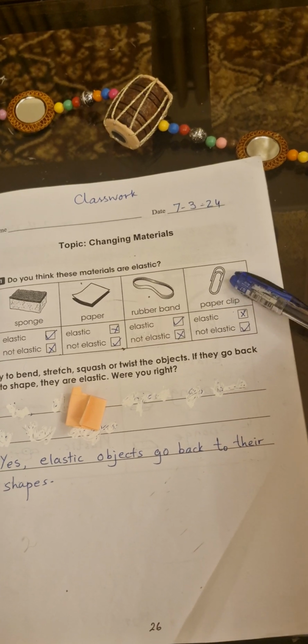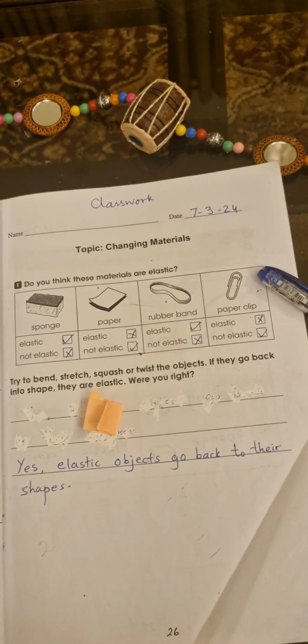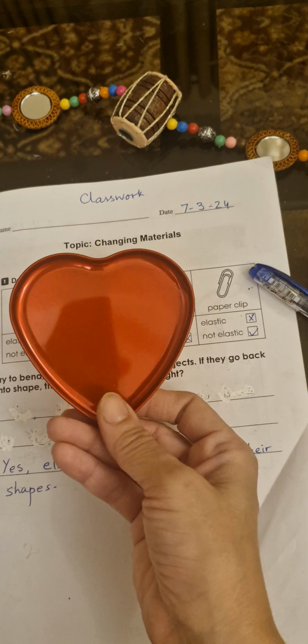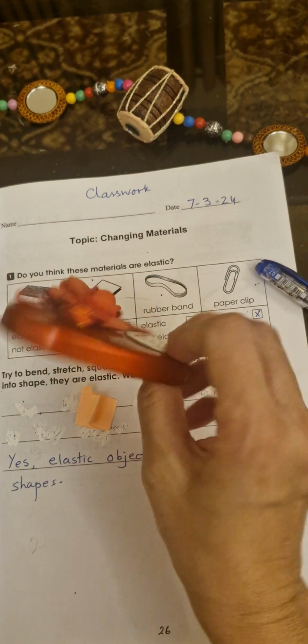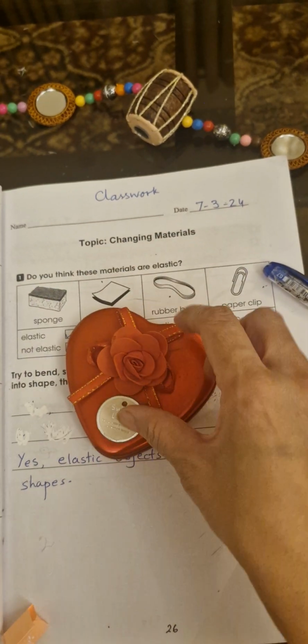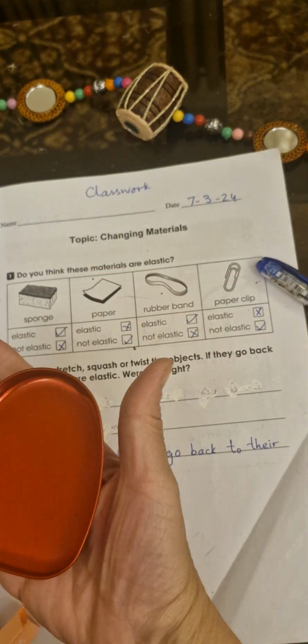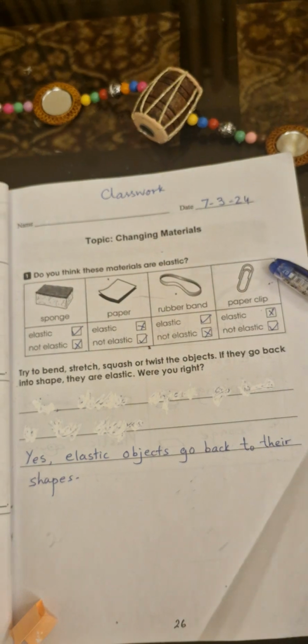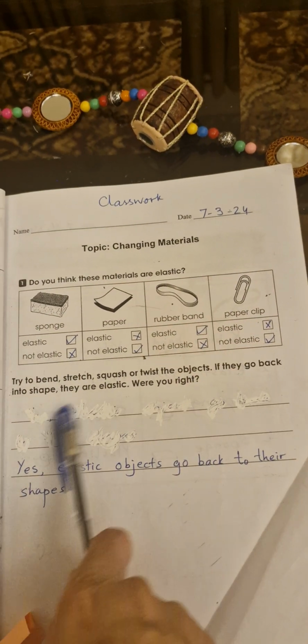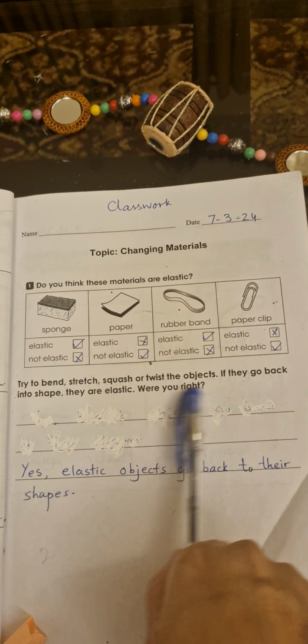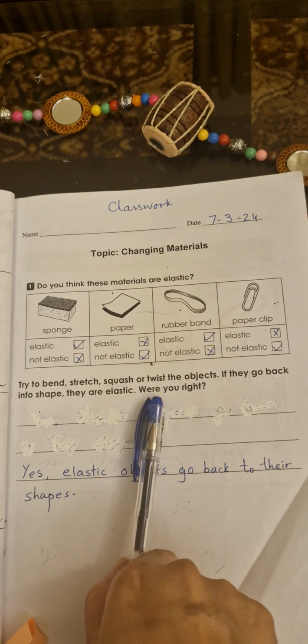Now a paper clip is made up of metal, as I have shown you all the metallic things like this. They cannot be changed in their shape. If you try to turn it, squash it, they cannot be easily folded or stretched. So they are non-elastic. So try to bend, stretch, squash or twist the objects. If they go back to their shape, they are elastic.